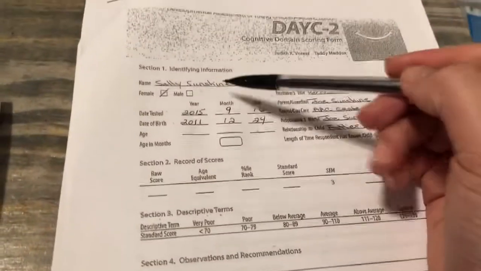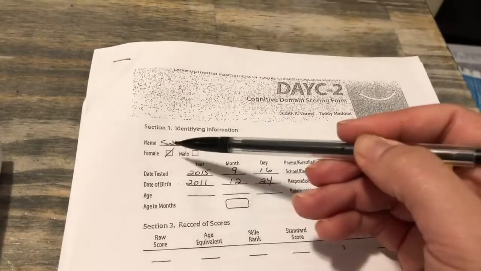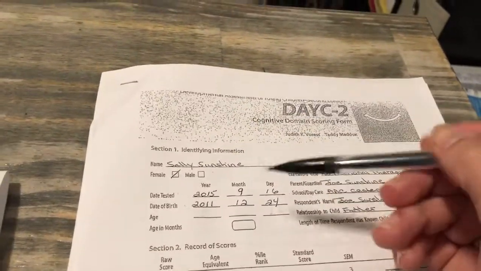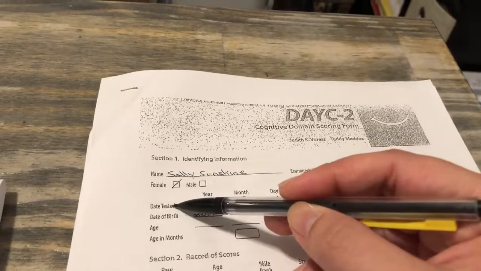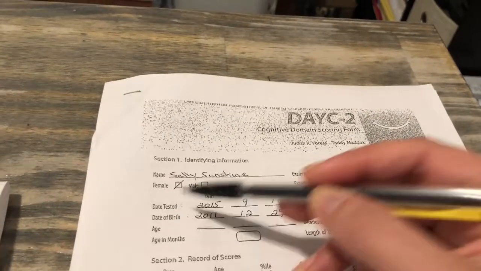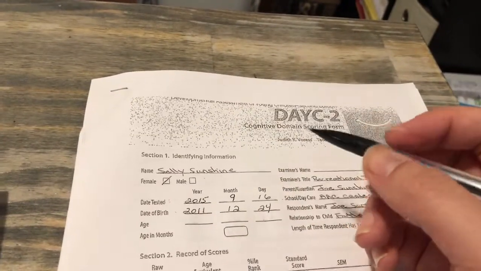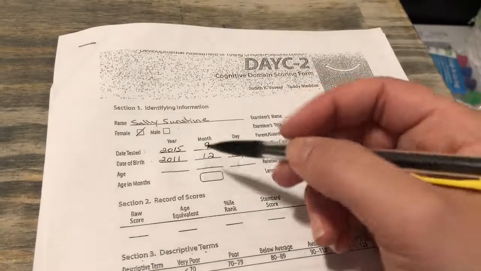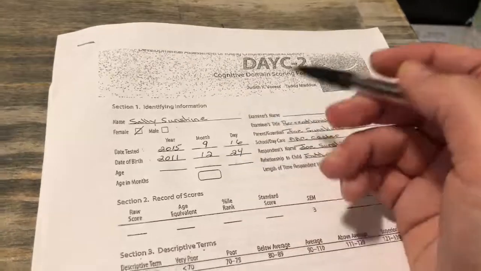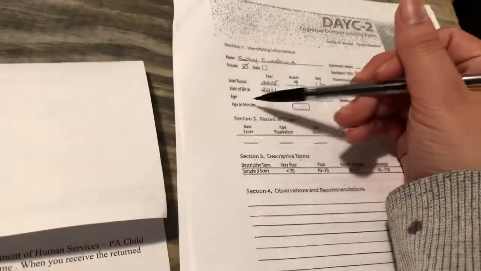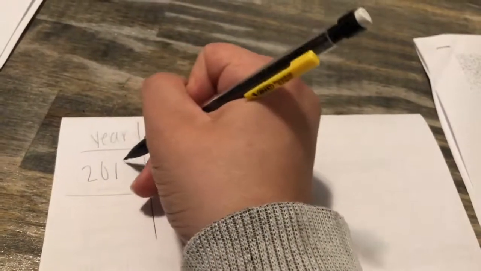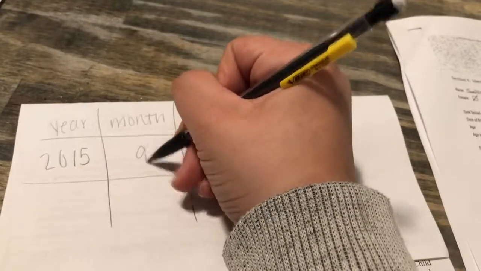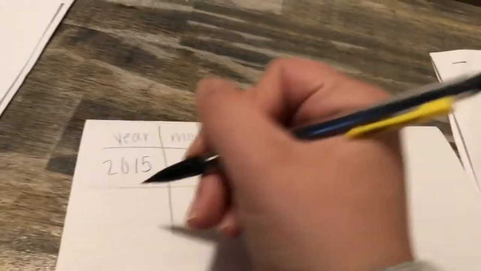First, in section 1, we're going to identify the patient, female or male, and record the date it was tested and the date of birth. For this assessment we calculate everything in age in months. In order to figure out the age in months, we're going to go over here and subtract the date of birth from the date tested. So we're going to write the date tested, which comes right from section 1, and the date of birth.